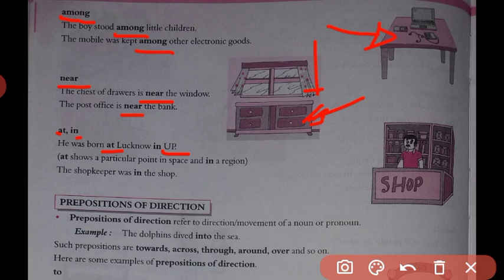So see here, the shopkeeper was in the shop. Here there is no comparison, it only shows the position of the person inside the shop. So it shows only the place if it is located in a particular area. So in here shows inside the shop.